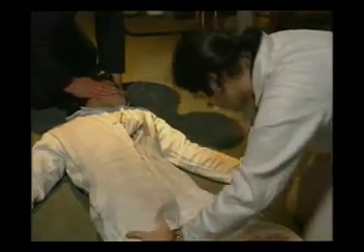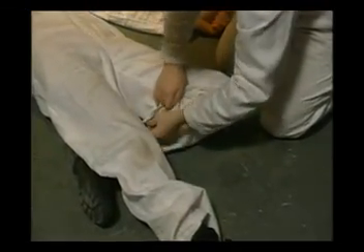But even if there are no signs, you should still proceed on the assumption that his spine is injured. Any lack of sensation may mask other injuries, especially abdominal pain.